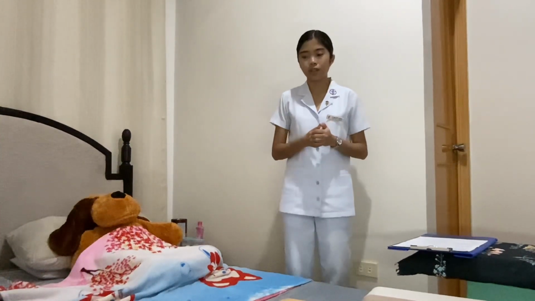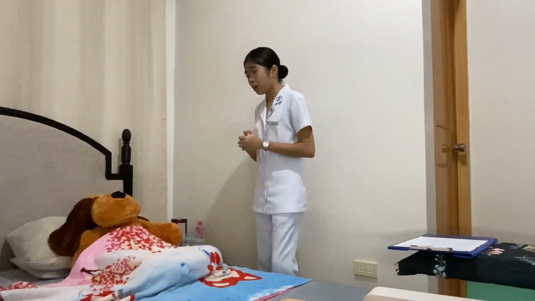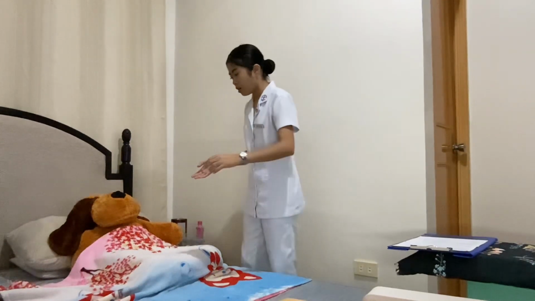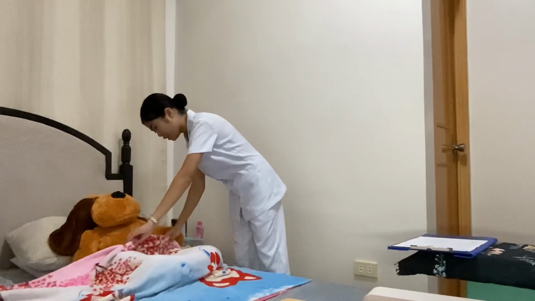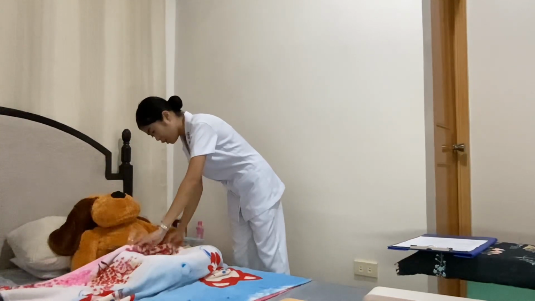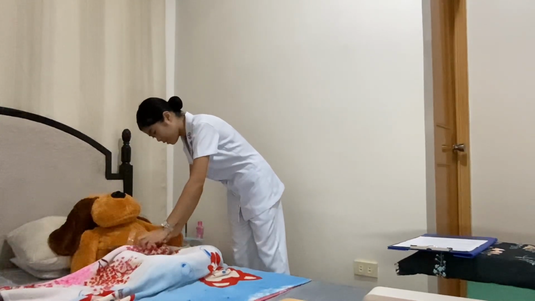Okay. Now that we have already gained the patient's approval for us to administer the medication to her, what we're going to do next is to provide the patient's privacy by closing the windows and closing the doors. Now, the next thing we're going to do is to bring down this blanket to expose the area, the injection site that we have selected.